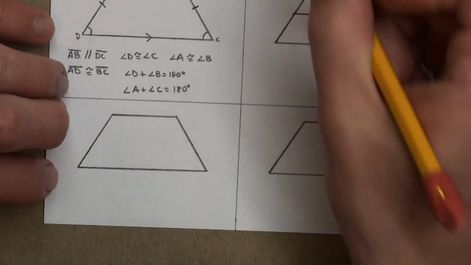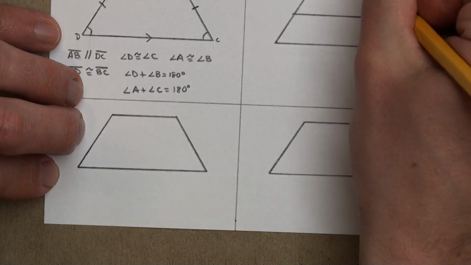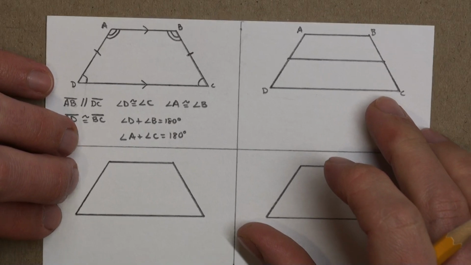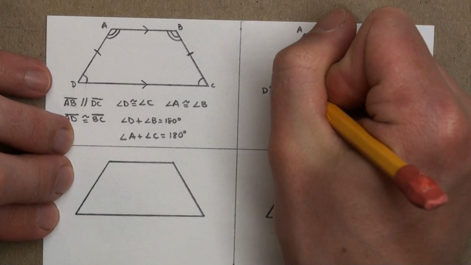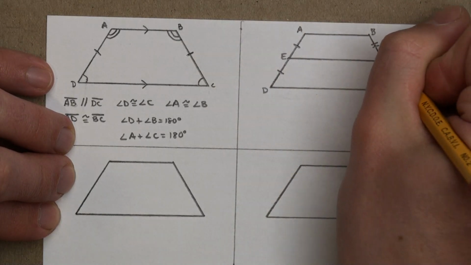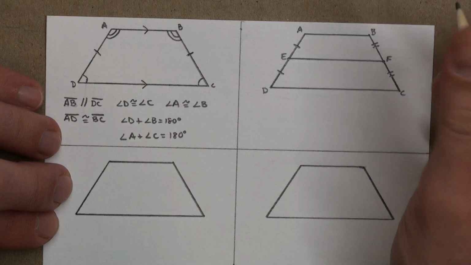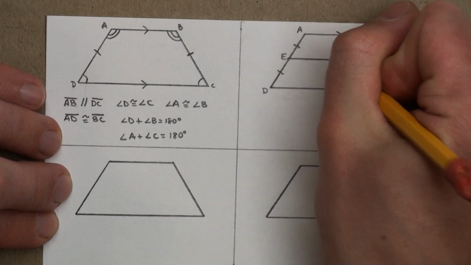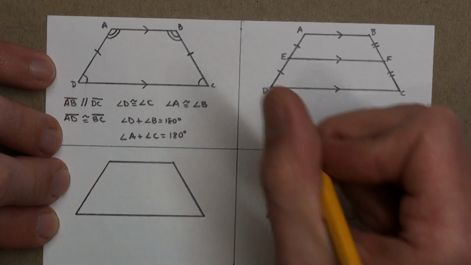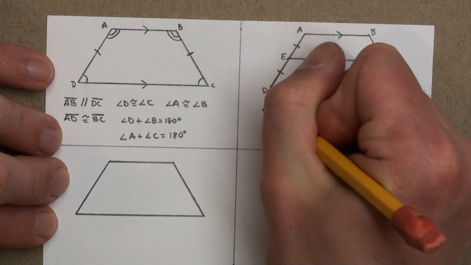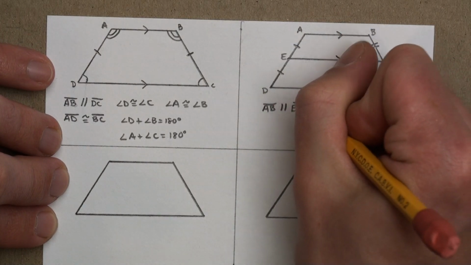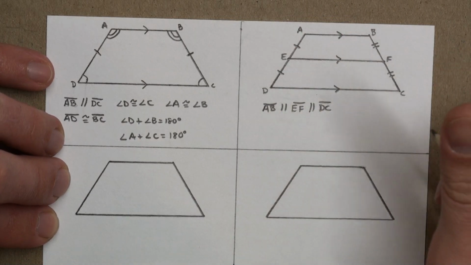Okay. So this is A, B, C, D. We also have the same properties that we talked about before. Okay, let me see. So we know AB is parallel to EF, which is parallel to DC.